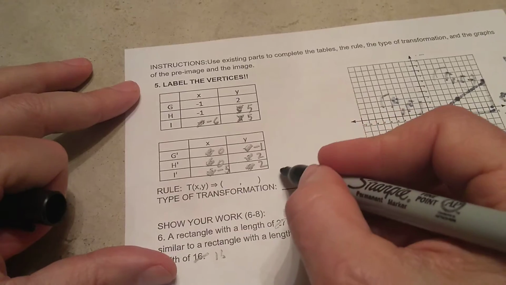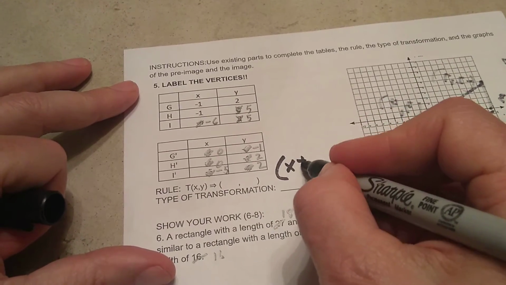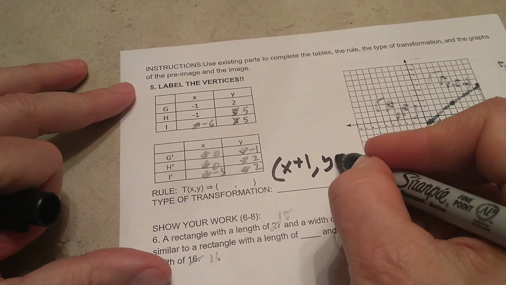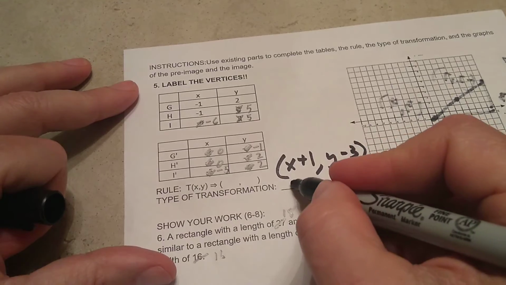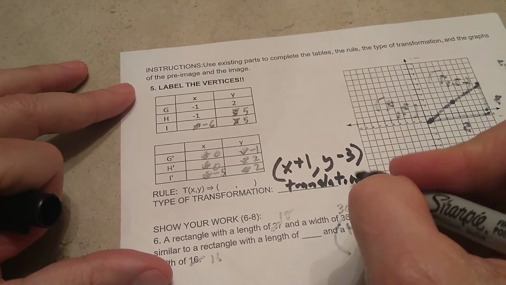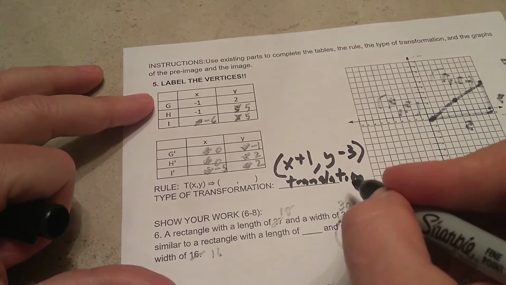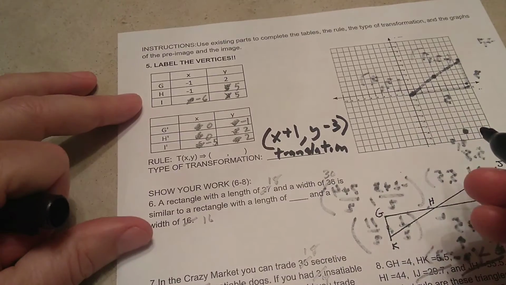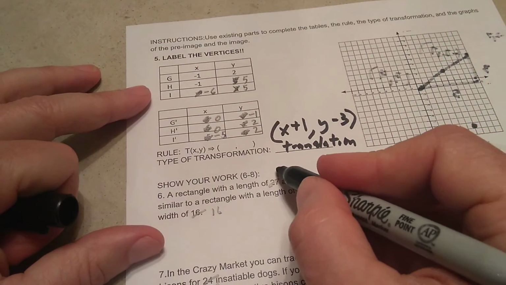So my rule here, I'm going to make it a little bigger over here, is X plus 1 and Y minus 3. And so that is a translation. If I was to graph that, I'd see a triangle and then the exact same triangle over to the right one and up 3.